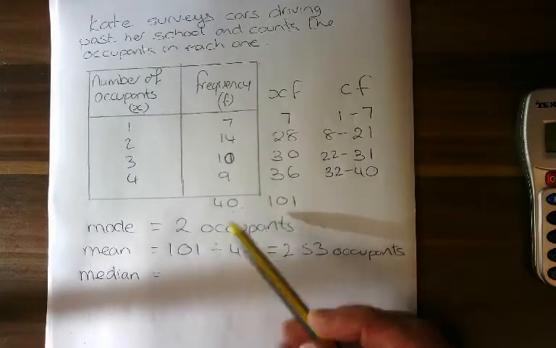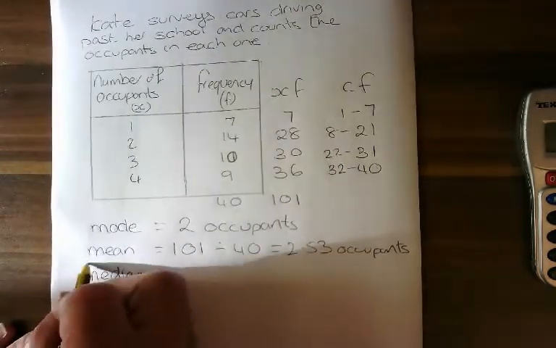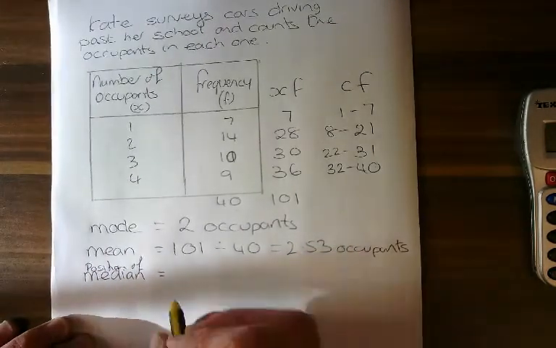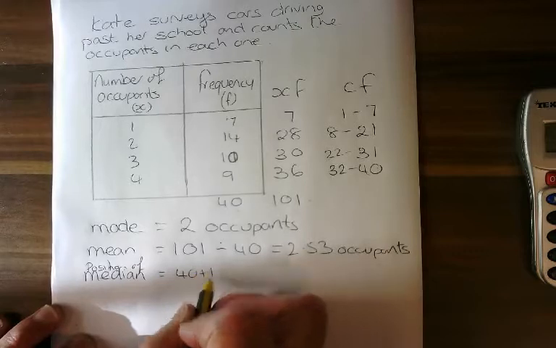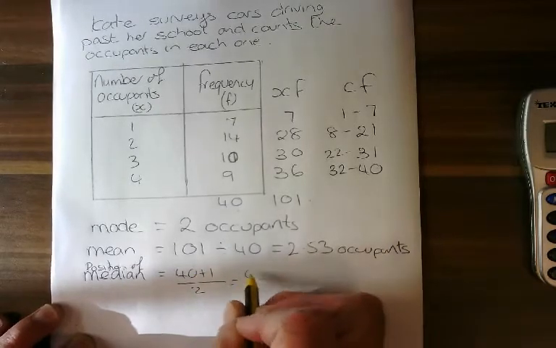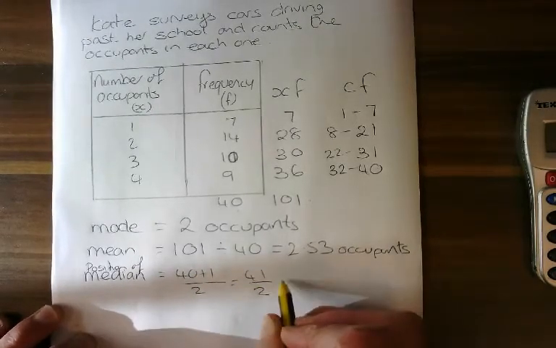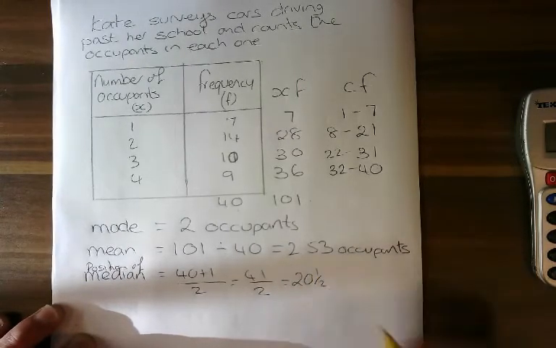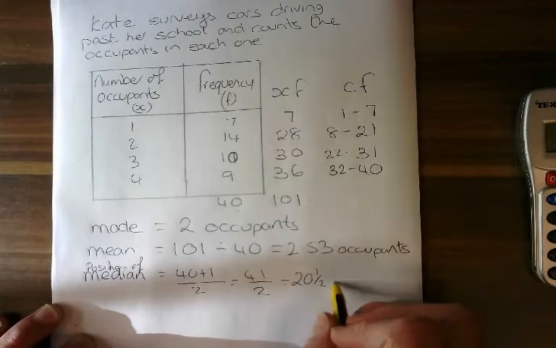So again, we're going to use that formula that we talked about before: total frequency plus 1, divided by 2, to find the position of the median. So 40 plus 1 divided by 2 is 41 divided by 2, which equals 20 and a half, or 20.5. So this is the position I'm trying to find.